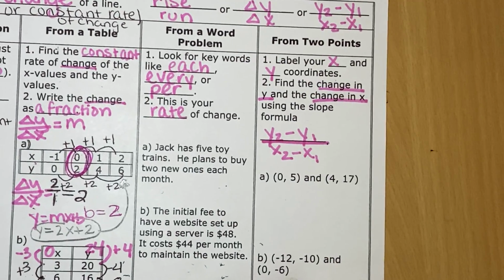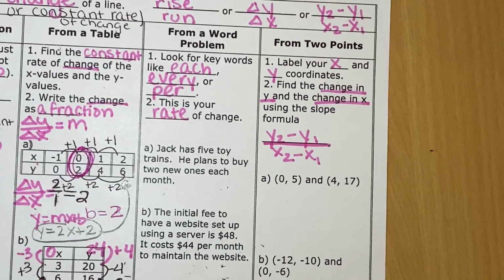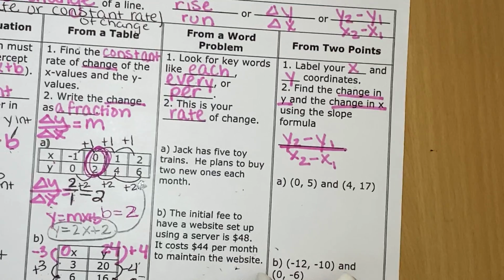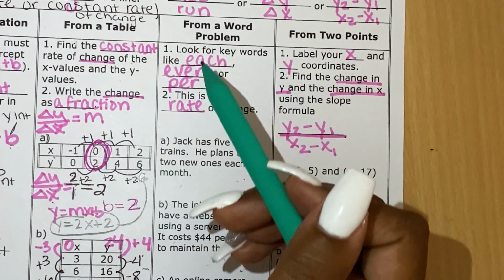Welcome back, guys. We are now discussing slope from a word problem and slope from 2 points. Let's get right to it. Slope from a word problem.